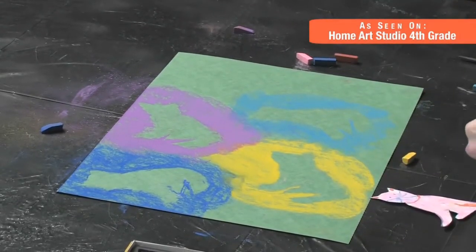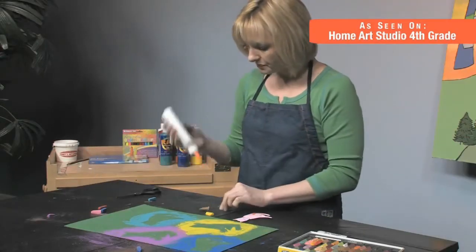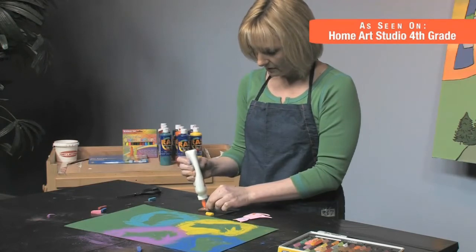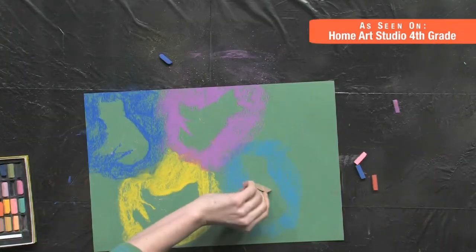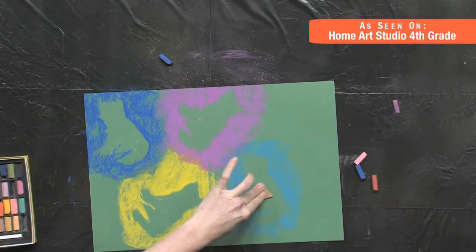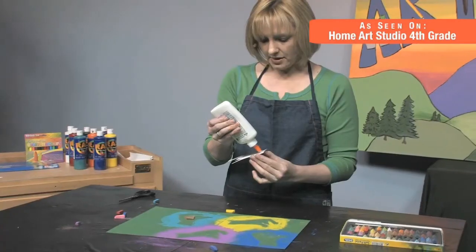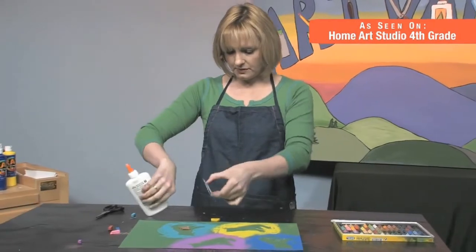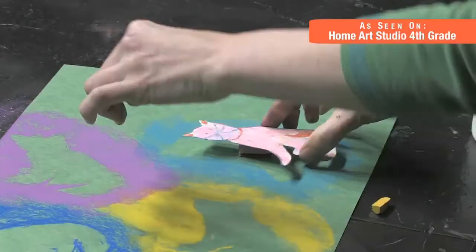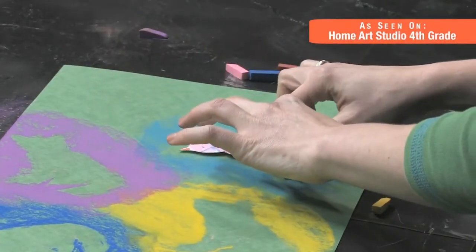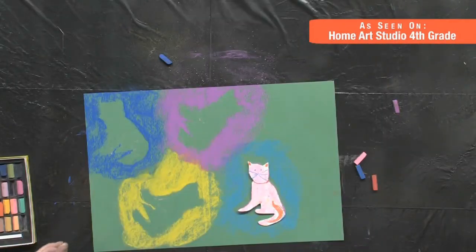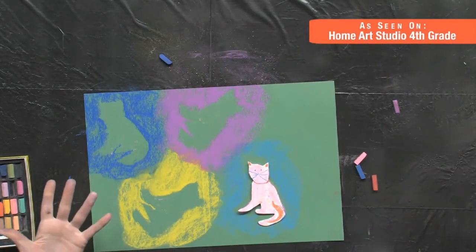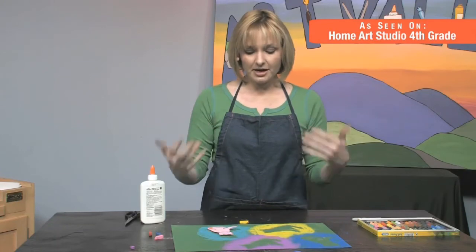And I think it looks cool if you just take like a little piece of cardboard, glue that down in the middle, and then glue your stencil animal on top of that, so it's raised up, and I think it just makes it a little more interesting to have a little bit of a three-dimensionality to your artwork.